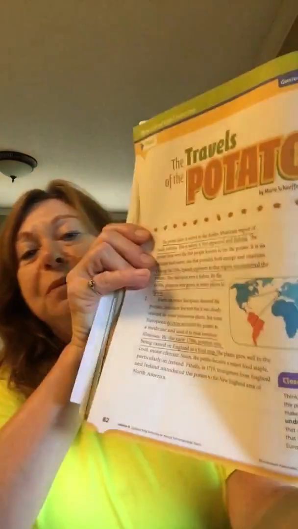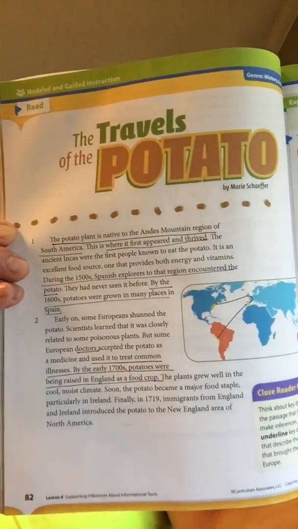Then go down to paragraph 2, I underlined the word doctors, and then part of the sentence right below that, used it to treat common illnesses. By the early 1700s, potatoes were being raised in England as a food crop. So here it is if you just want to pause and check your answers with the book.